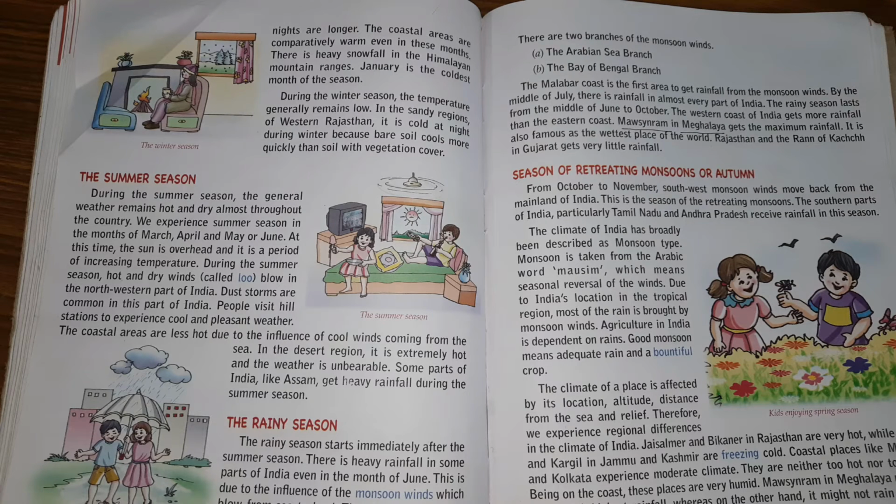The rainy season lasts from the middle of June to October. The western coast of India gets more rainfall than the eastern coast. Mawsynram in Meghalaya gets the maximum rainfall. It is also famous as the wettest place of the world. Rajasthan and the Rann of Kutch in Gujarat get very little rainfall.